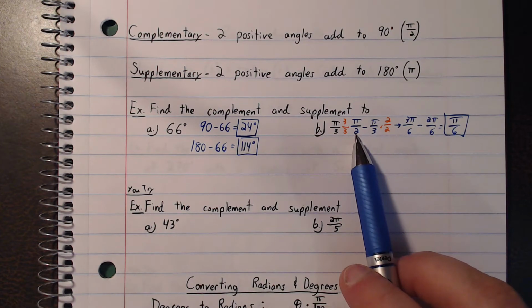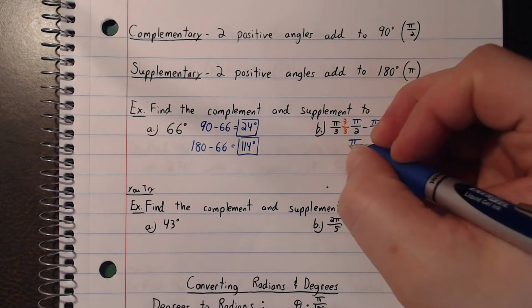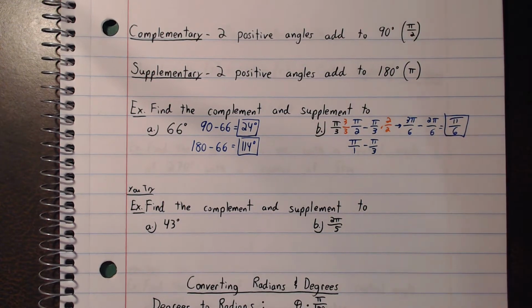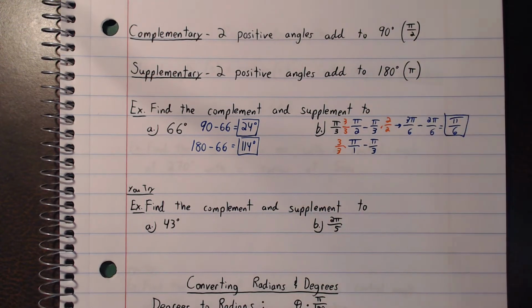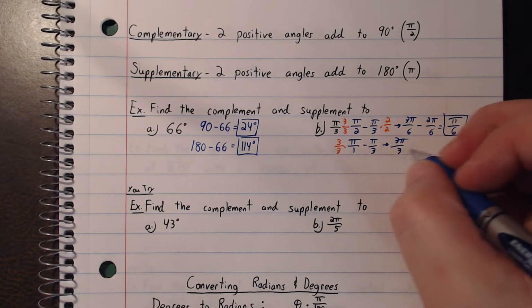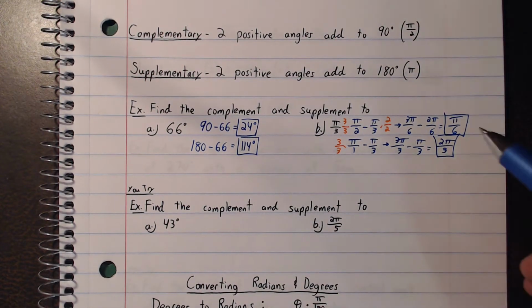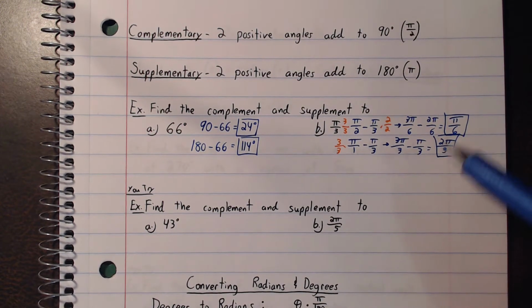That's complement. Supplement, we need to be working from pi. So I'm going to take pi, which we would assume to be over 1, and I'm going to subtract pi over 3. Okay, I need to multiply by 3 over 3 here. So that gives me 3 pi over 3 minus pi over 3, which is 2 pi over 3. So now we have a complement which would add to pi over 2 or 90, and we have a supplement which would add to pi, or 180.